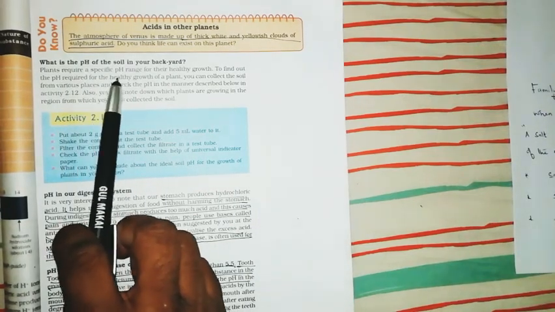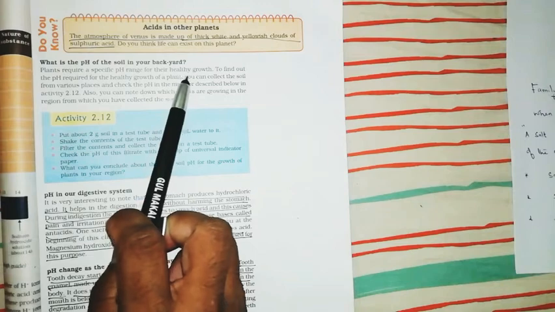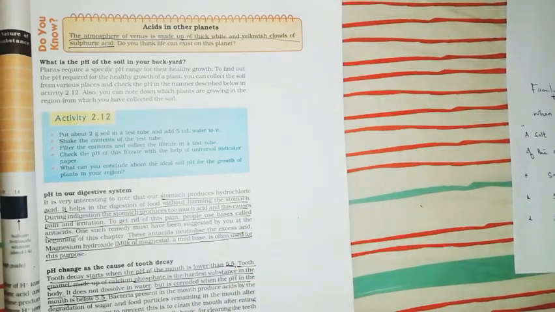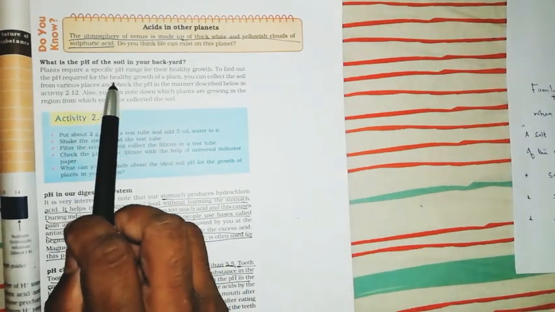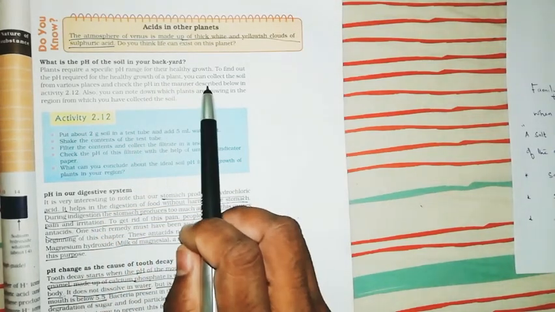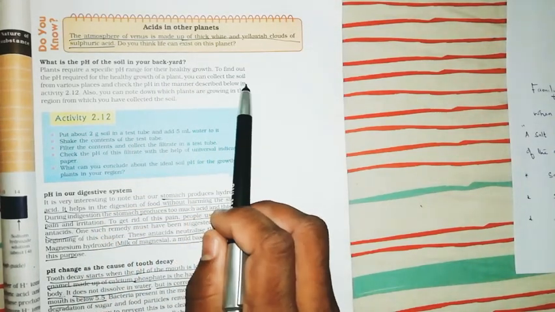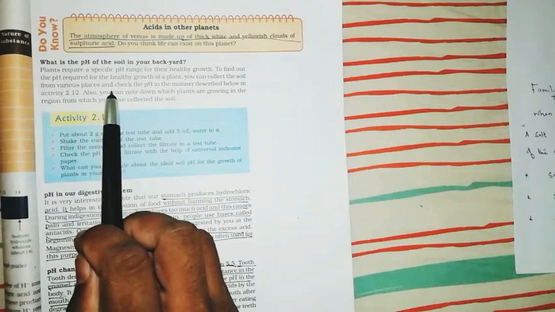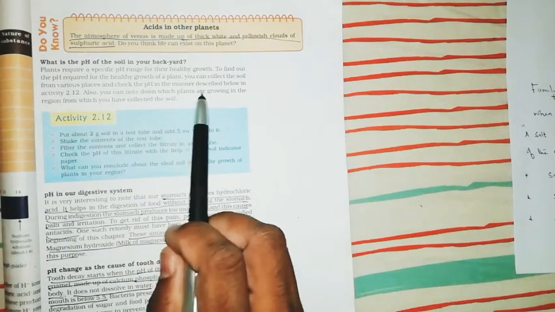Plants require a specific pH range for healthy growth. To find out the pH required for the healthy growth of a plant, you can collect the soil from various places and check the pH in the manner described below.